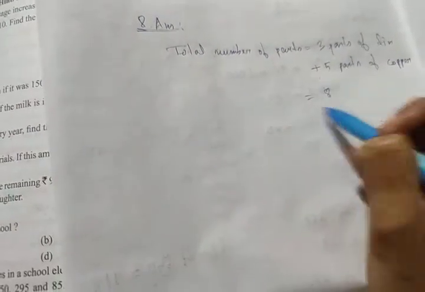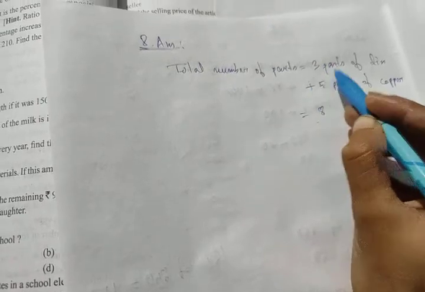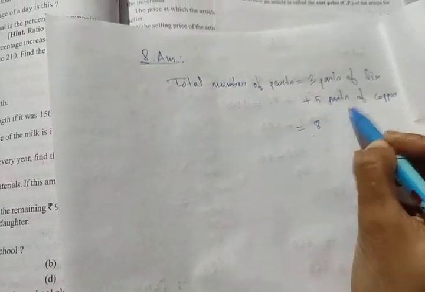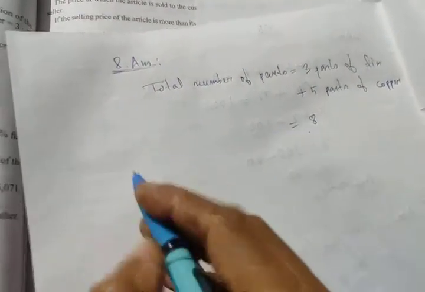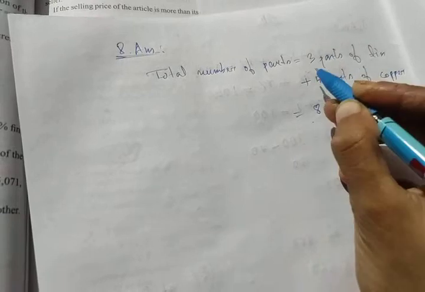Now out of 8, 3 parts are tin and 5 parts are copper. That means 3 out of 8 is tin and 5 out of 8 is copper.